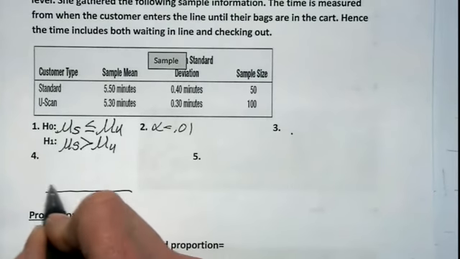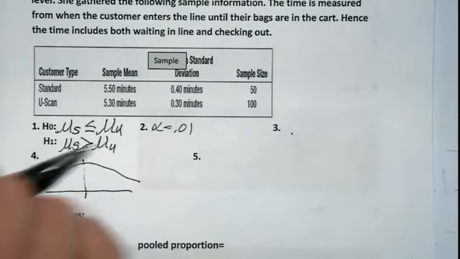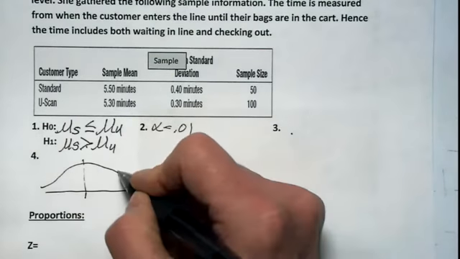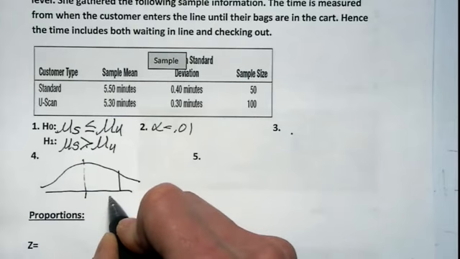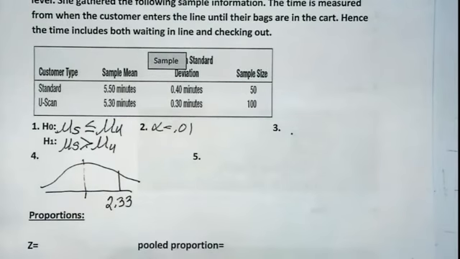Step 4, we're drawing our curve. It's one tail on the right side, and our z is 0.23. We're only going to use z for this chapter.